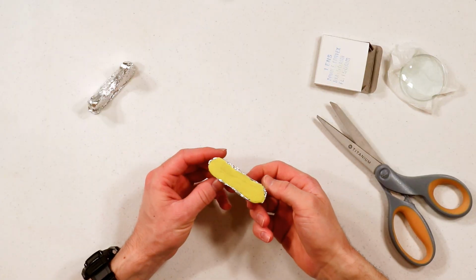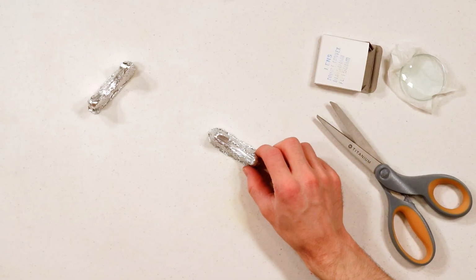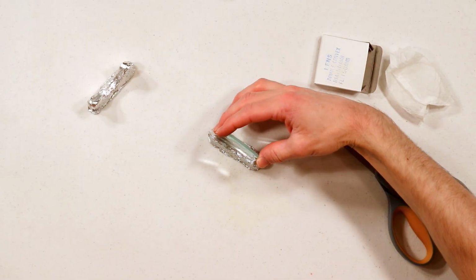Also make sure to leave the clay exposed on the bottom, and this will make it just a little bit sticky so that it doesn't slide too easy or tip over. And that's it for the lens holder.